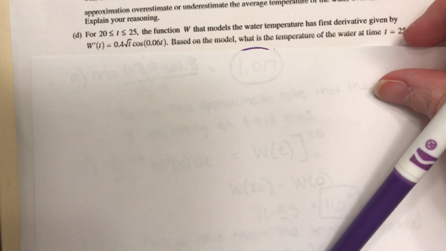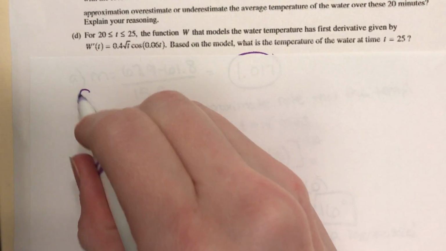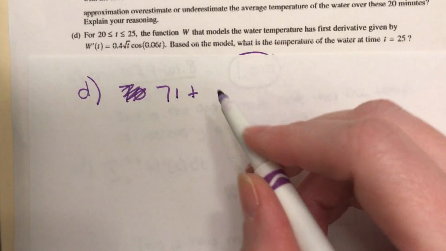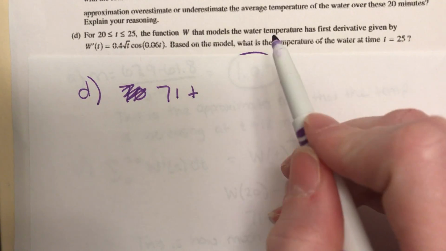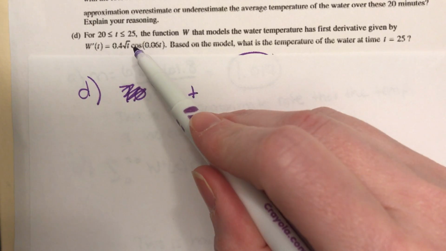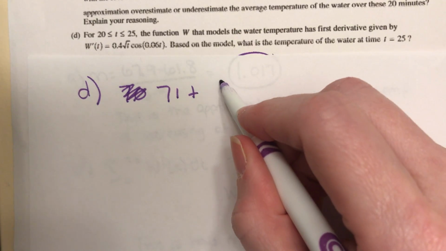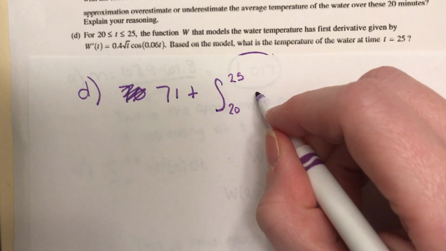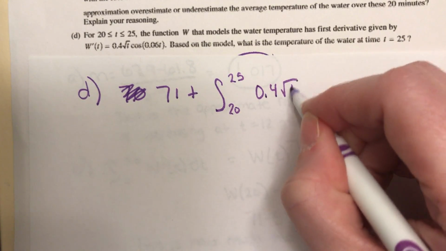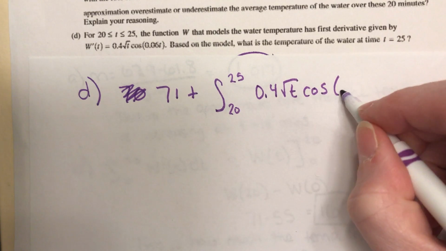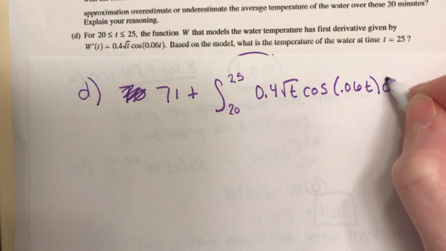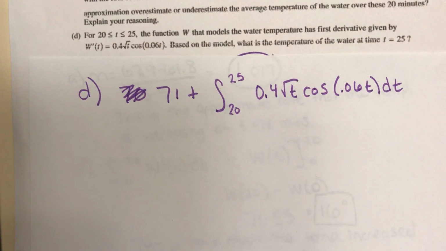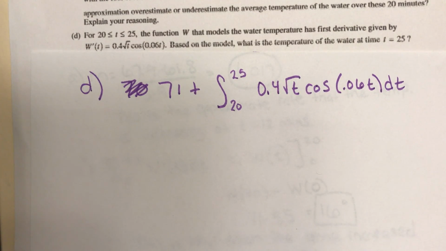So I'm going to take that 71, and add it to all the temperature that I get for the next 5 minutes. So if I have a rate and I want to know the actual temperature, I'm going to go backwards by taking the integral, and I'm going to go from 20 to 25 of this function. Now this is a calculator question, so I'm going to use my calculator, but you want to make sure you write down what you're plugging in your calculator, otherwise you won't get all the credit.